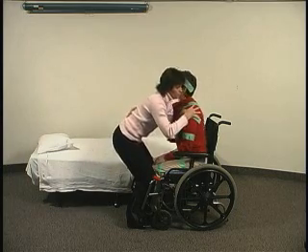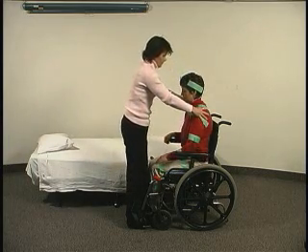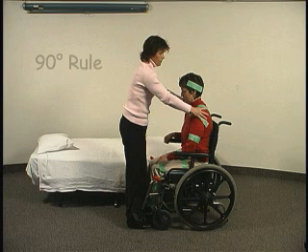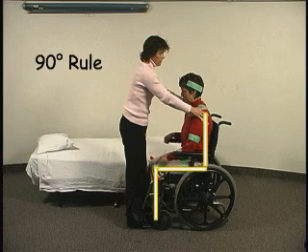Reposition the survivor so they are comfortable. The general rule for sitting is 90 degrees. 90 degrees at the hip, knee, and ankle.